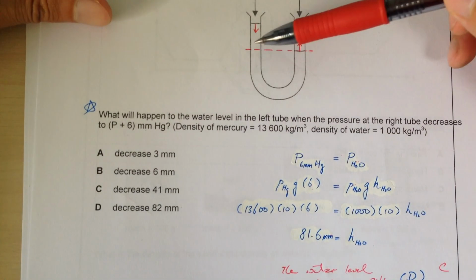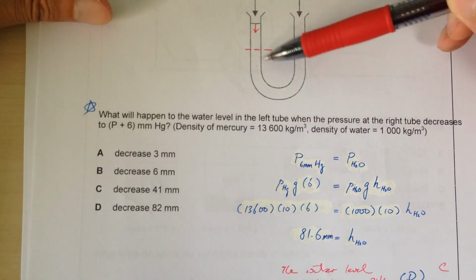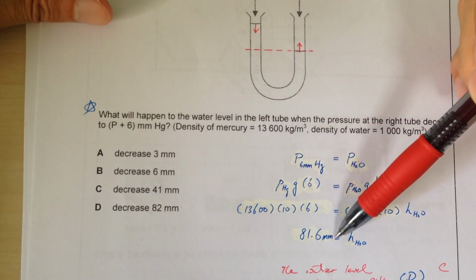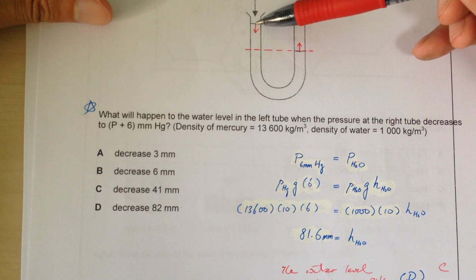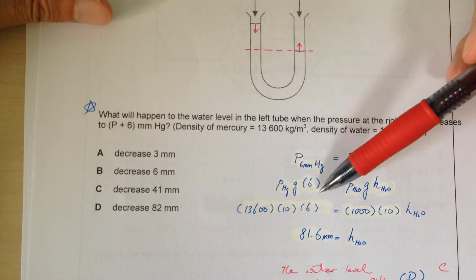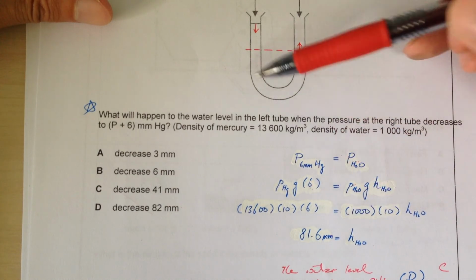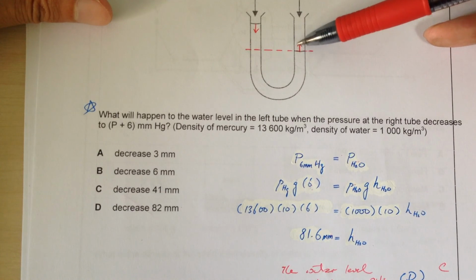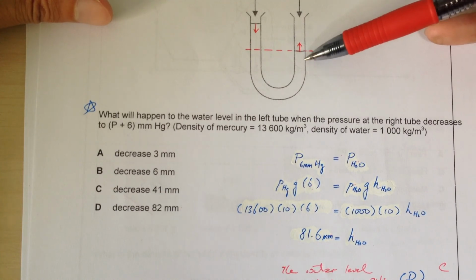But please take note, this is a U-shaped column. So this 81.6 mm height is not going to suddenly disappear from the left hand side. What happened here is that this 81.6 mm difference will be shared: the left hand side will drop and the right hand side will increase by an equal amount.